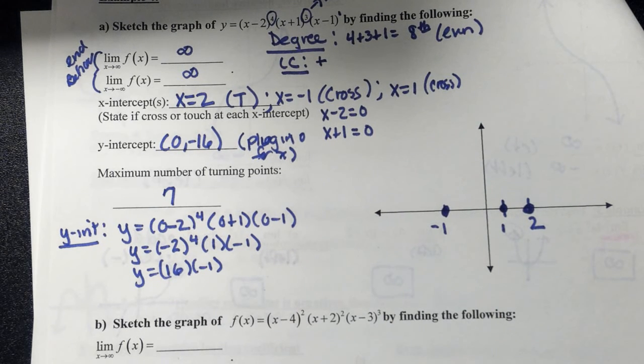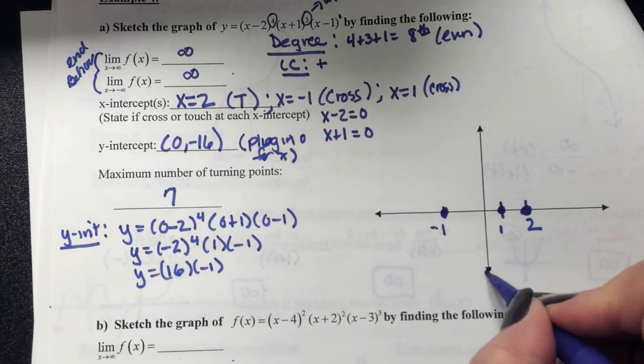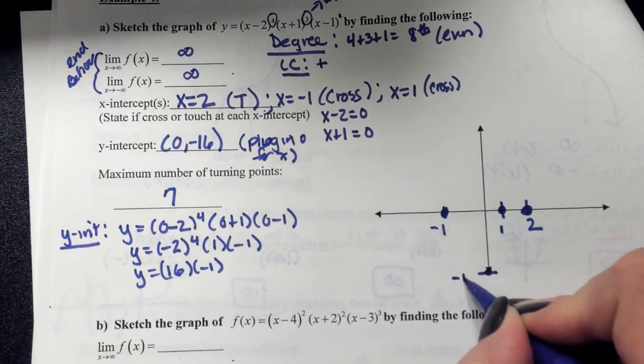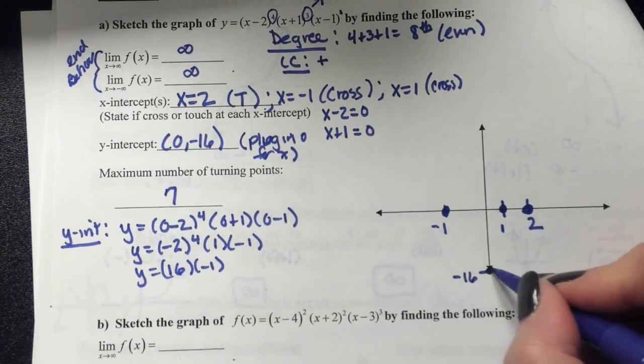Some of these y-intercepts are going to get really, really large or really, really small. I certainly don't expect you to count down to negative 100 if you end up with a y-intercept of negative 100. Just go as far as you can and label this as negative 16. So that's going to show where it crosses.